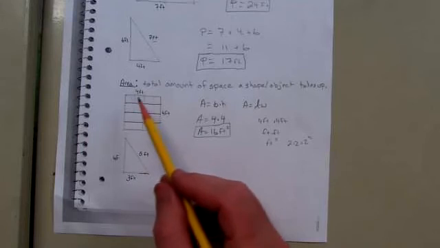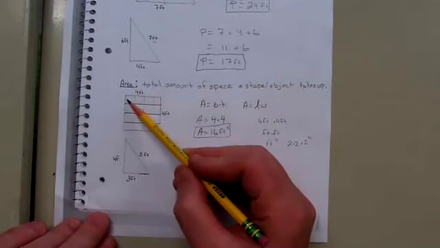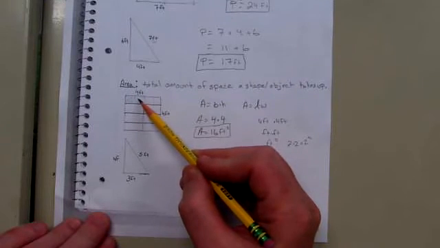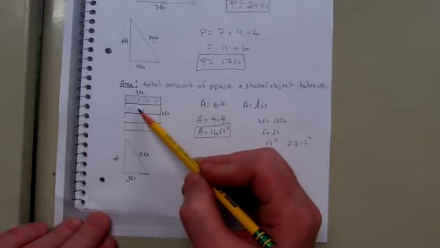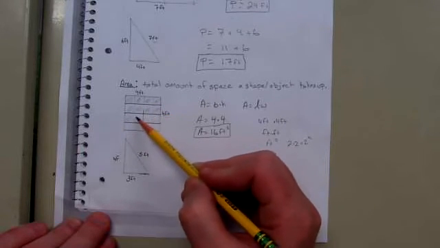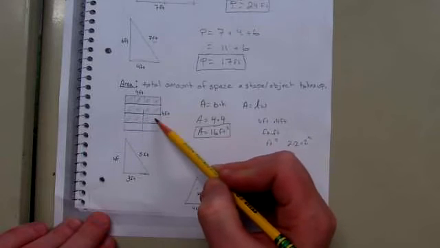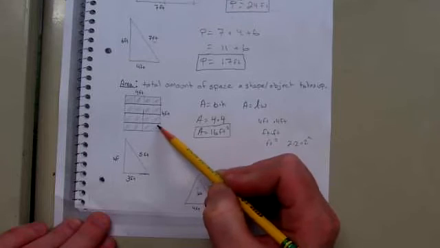I use this example for this reason. Total area is the amount of space. Well, if we look, there's 1, 2, 3, 4, 5, 6, 7, 8, 9, 10, 11, 12, 13, 14, 15, 16.